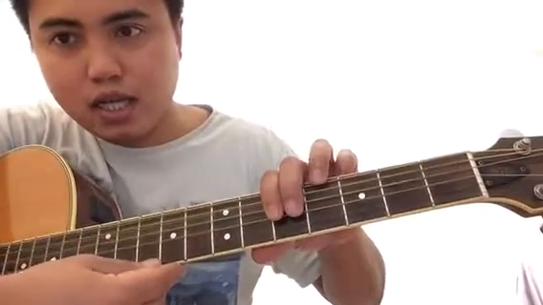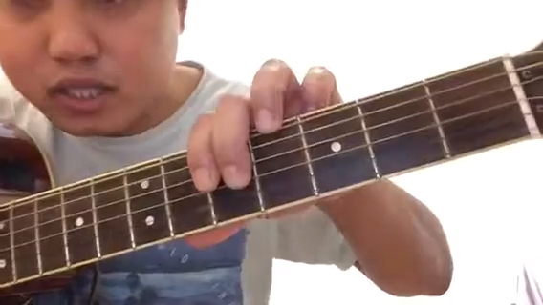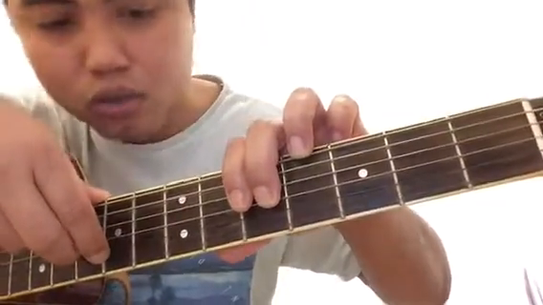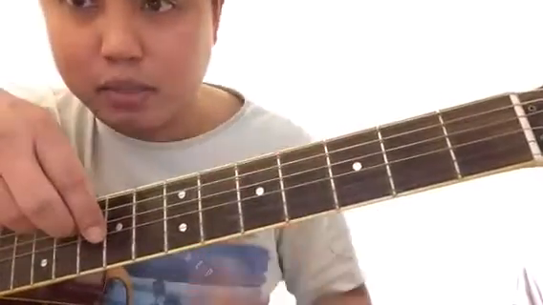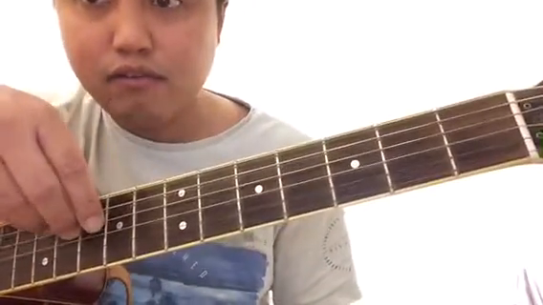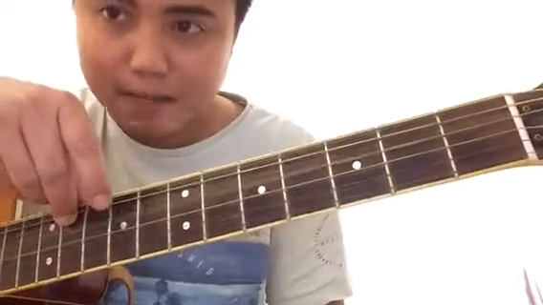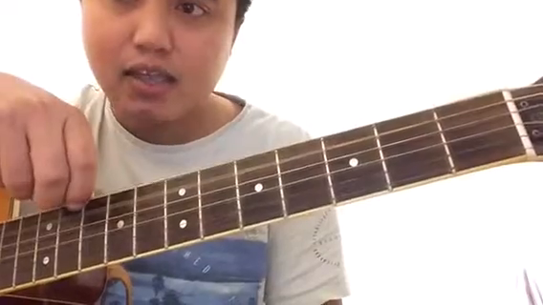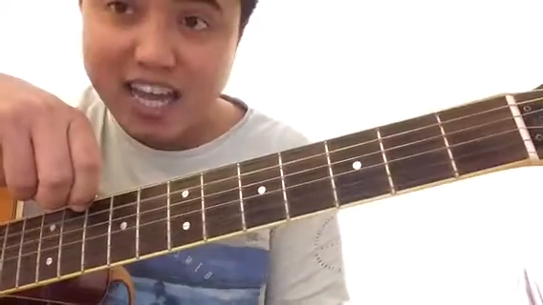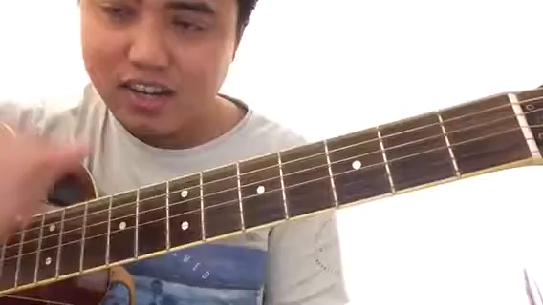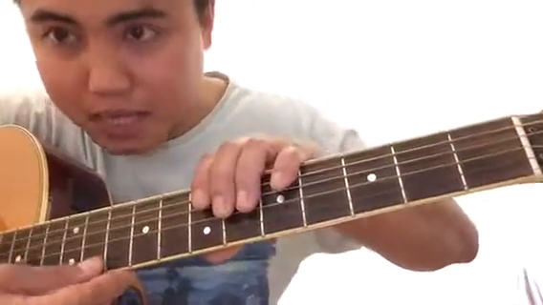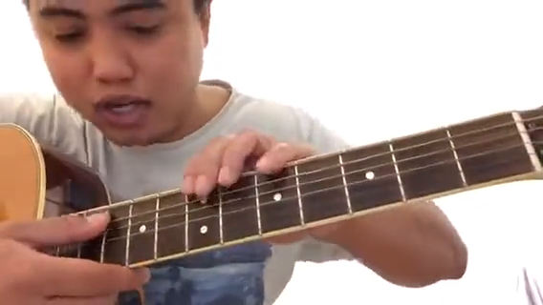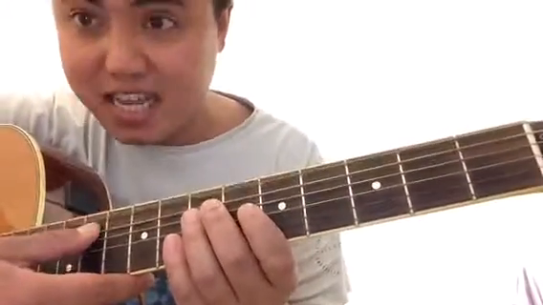The second string, I don't know if you see it, that second string is a B note. The third string is a G. The fourth string is a D. The fifth string is an A. And the sixth string is an E. Right? So E, B, G, D, A, and E.